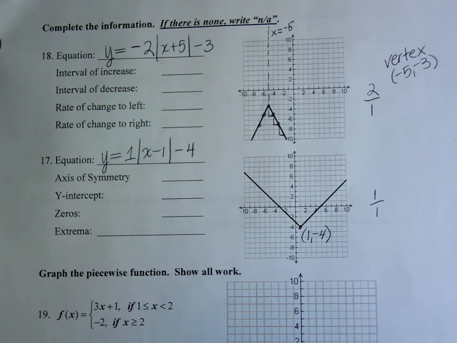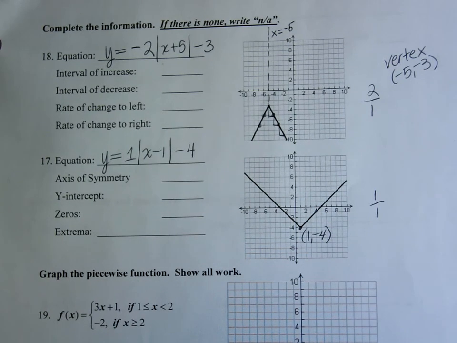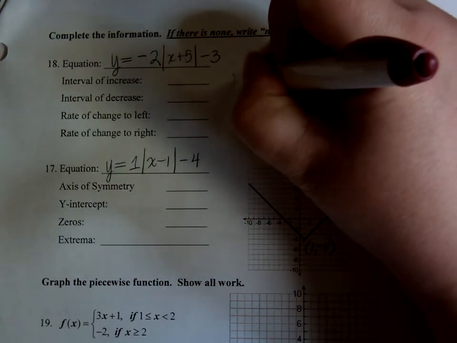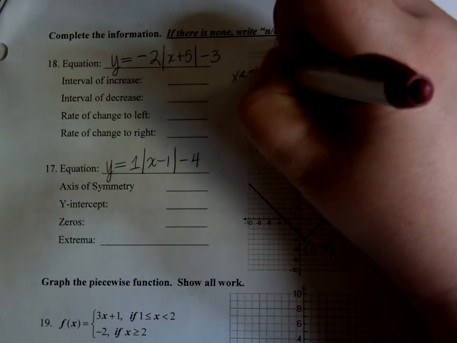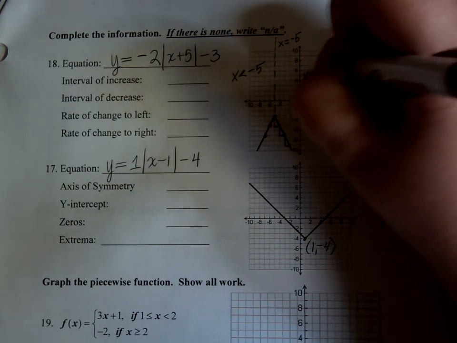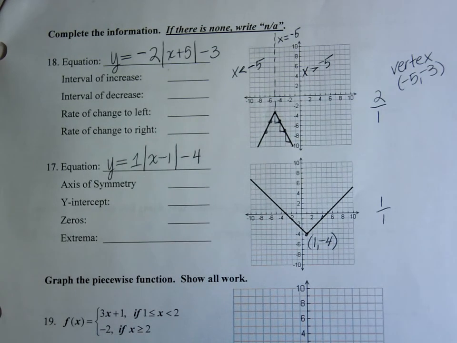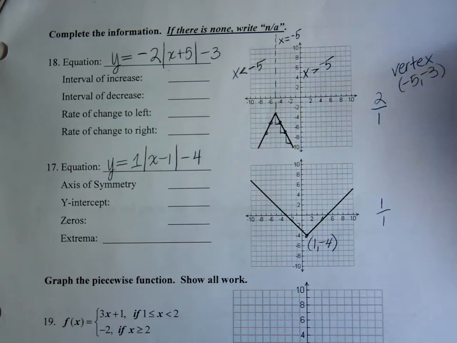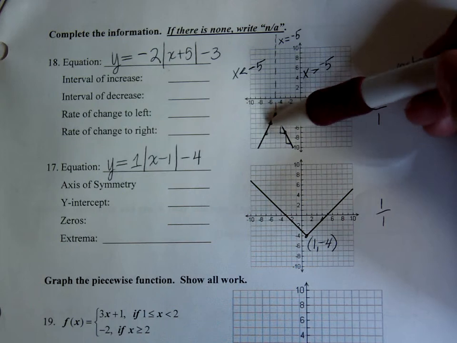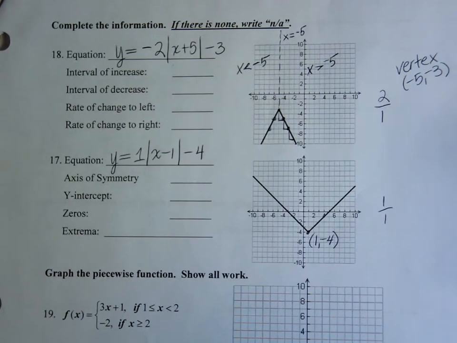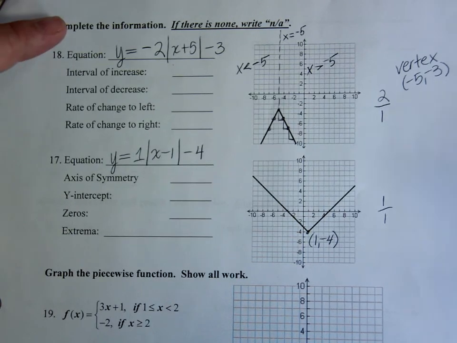So that means everything on this graph is either on the left of x equals -5 or on the right of x equals -5. So that's how we describe the left and right. The left would be x is less than -5, and the right would be x is greater than -5. And then we tell whether it's increasing or decreasing on each side. One side is x is less than -5, and the other side is x is greater than -5, because -5 is where the axis of symmetry and the x value of the vertex is. It's always going to be less than the h or greater than the h for the two sides.